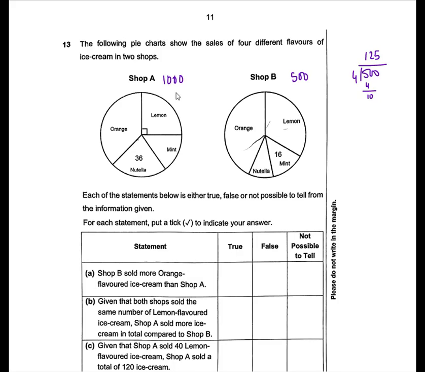But this here is 250 just for a quarter. So it also depends on how many ice creams Shop A sold and how many ice creams Shop B sold. If we do not know that number, then this doesn't make sense. We cannot just compare these two. The only way when we compare this is the number of ice creams sold in Shop A and the number of ice creams sold in Shop B. If they are equal, then we can use the size of the pie to find out who sold more.